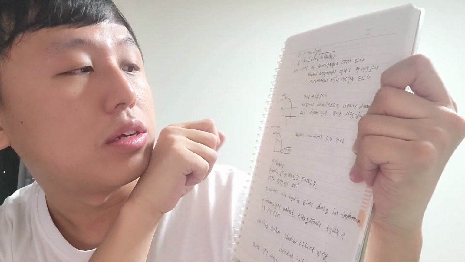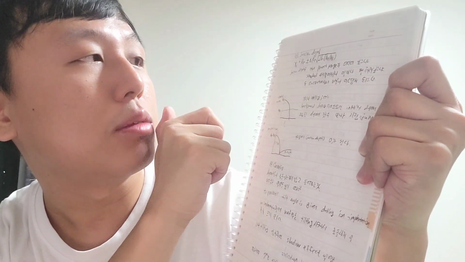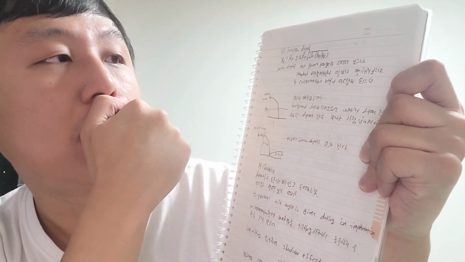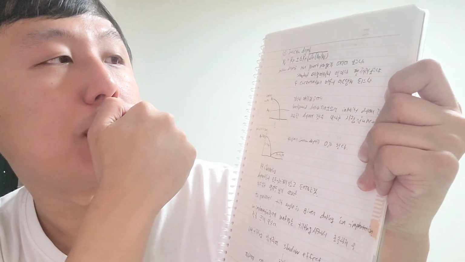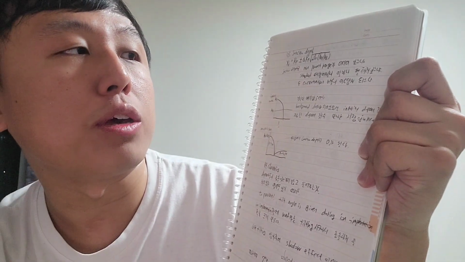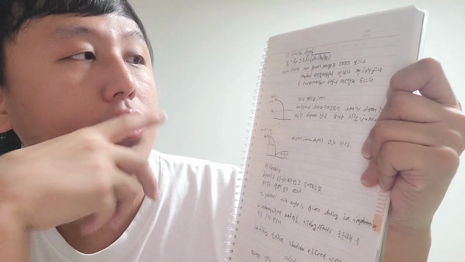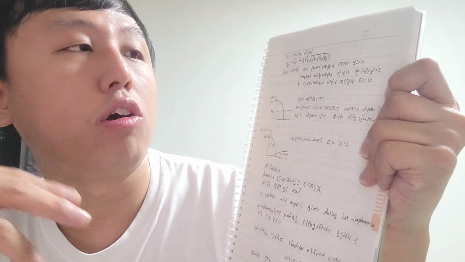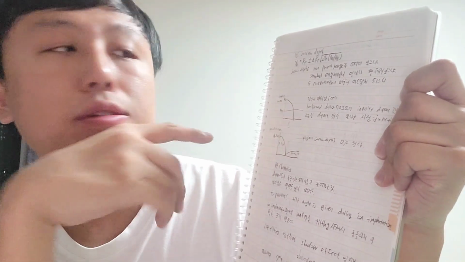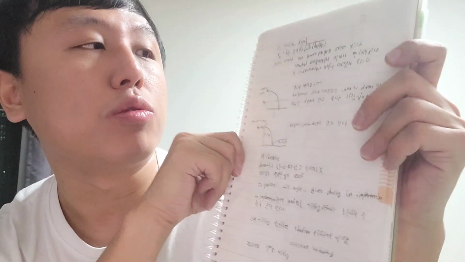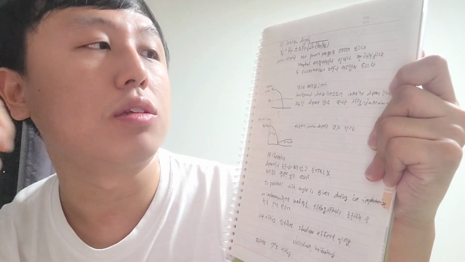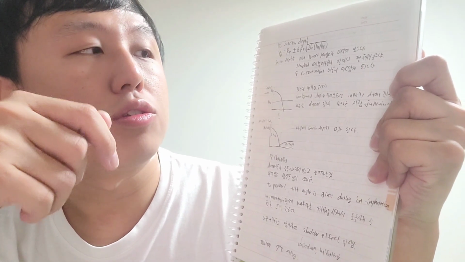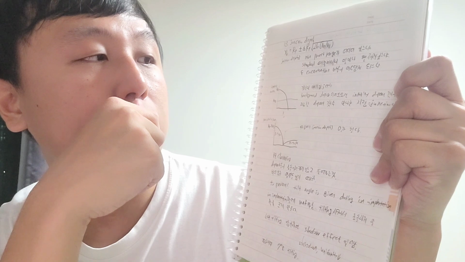Junction depth, we can talk about this formula, and it means where the mean projected range is, where the two concentrations are equal.